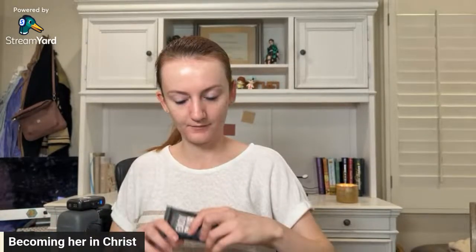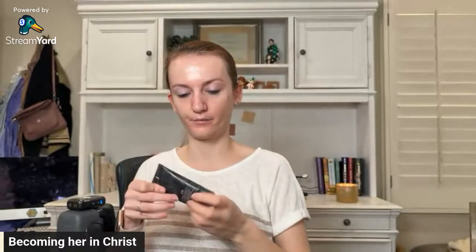This is the Huda Beauty Easy Blur primer, but I'm only going to apply it in the T-zone. Let that just soak in for a bit.